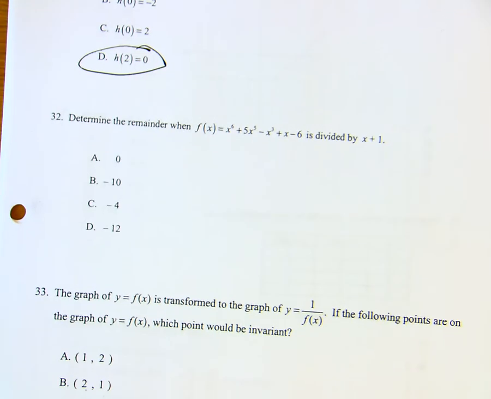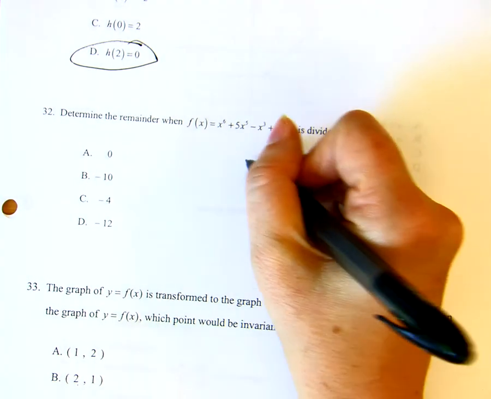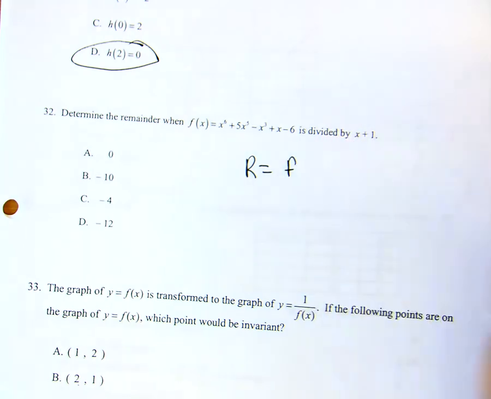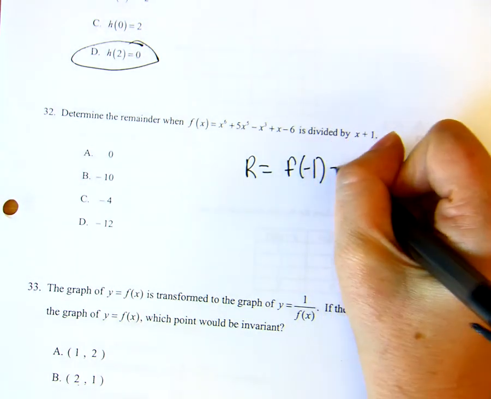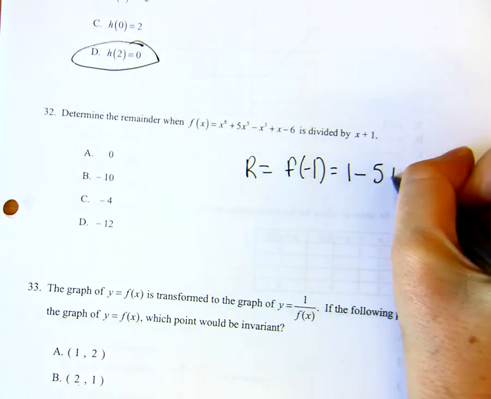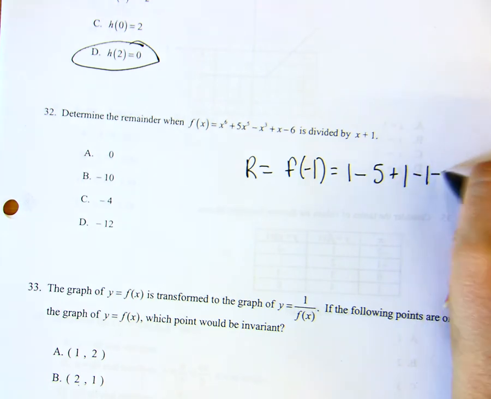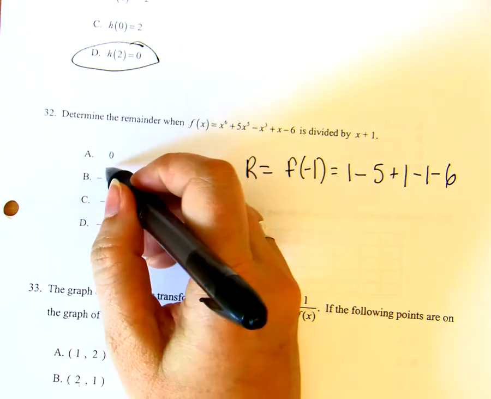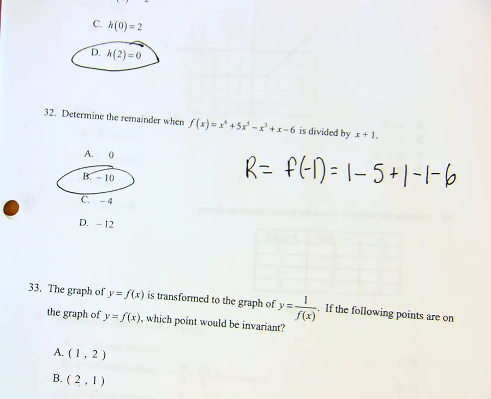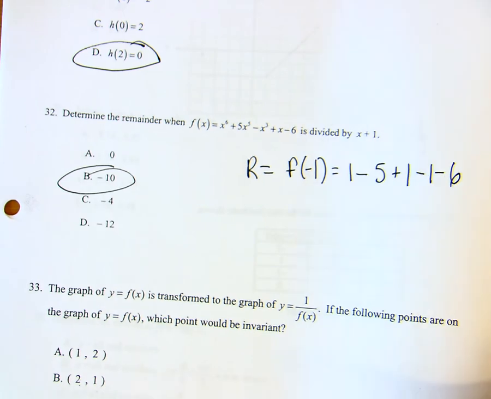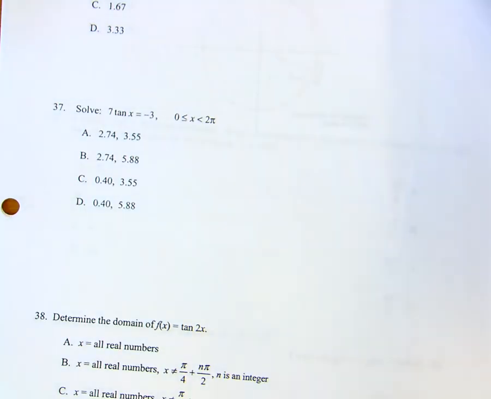Same thing for number 32. Synthetic division, remainder theorem, I'm going to plug -1 into the polynomial. Watch your exponents when you are raising to odd powers. I get a remainder of -10. Next question is number 40.